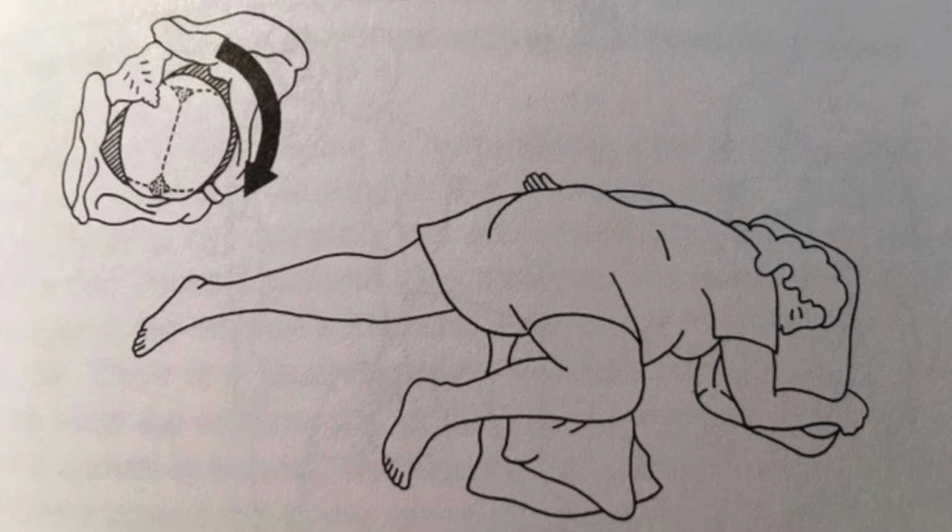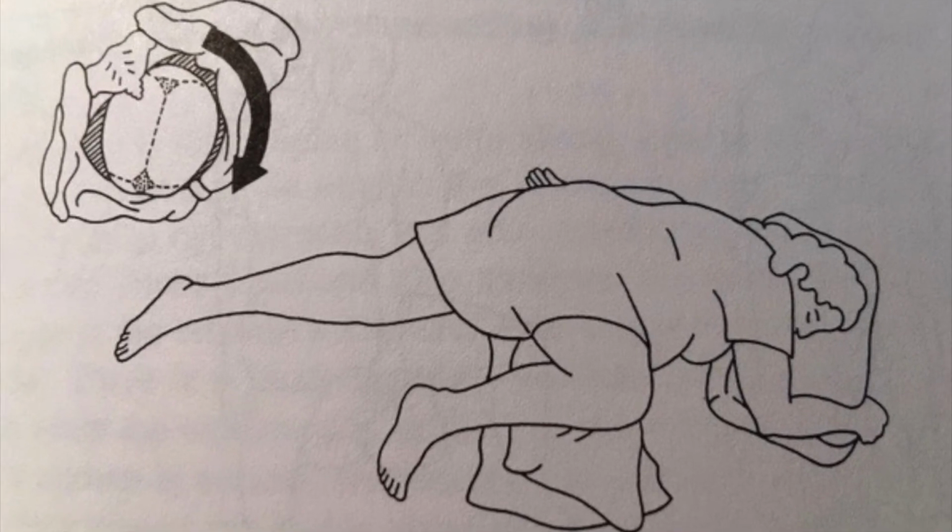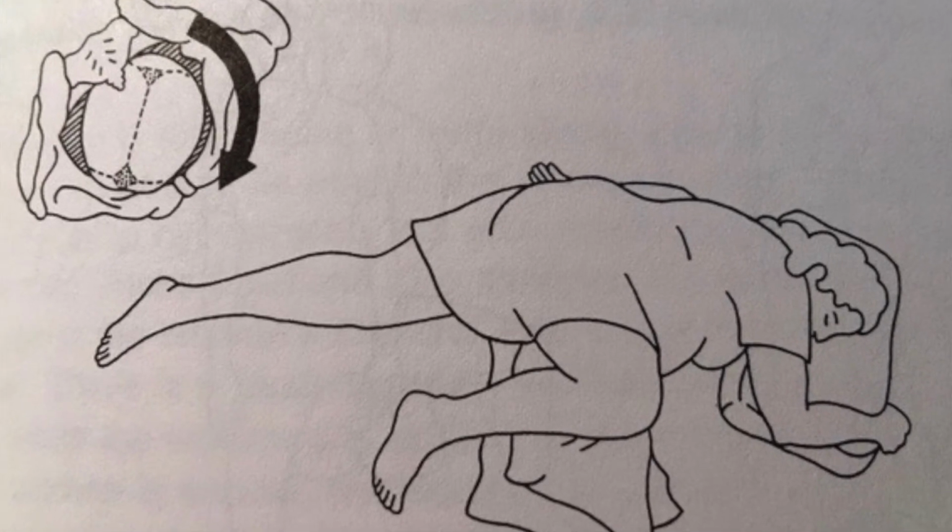This is the image of the prone position. It's different from the side position. It's almost on her belly.